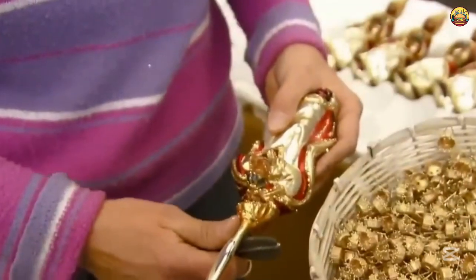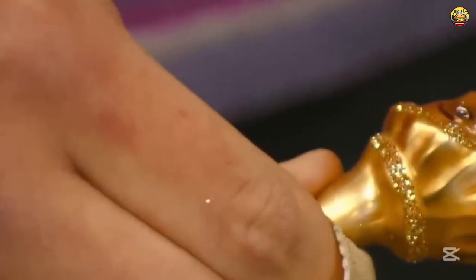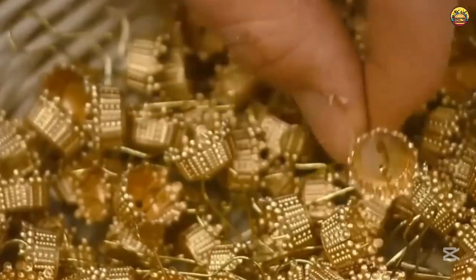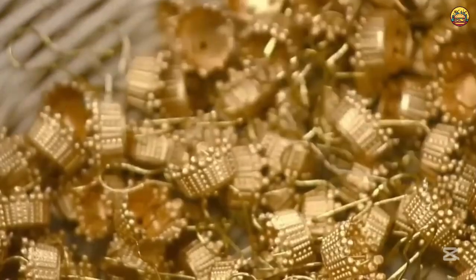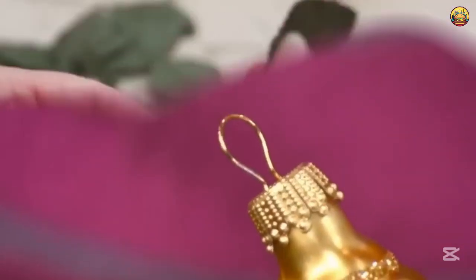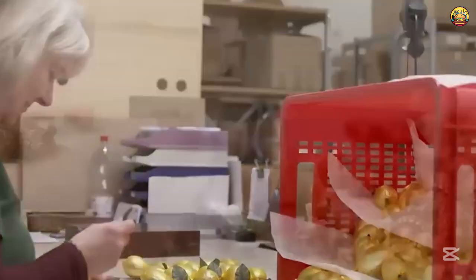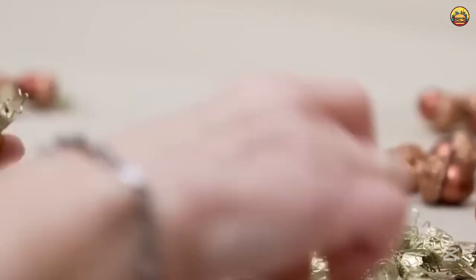After completing the decoration process, the toys are fitted with metal caps and loops for hanging. In a single day, a craftsman can attach approximately 200 caps. This task requires focus and meticulous attention to detail to avoid damaging the decorations. A single mistake by one person could deprive hundreds of children of their holiday joy, making this position extremely important.